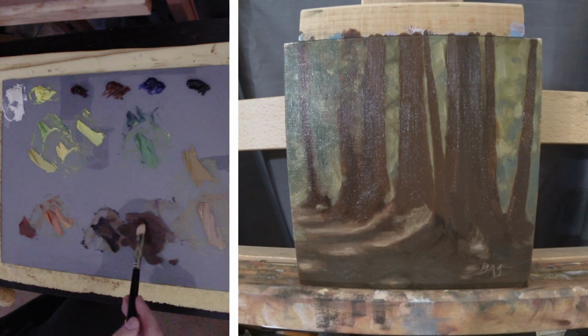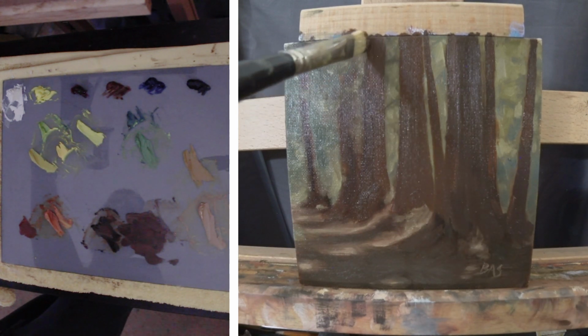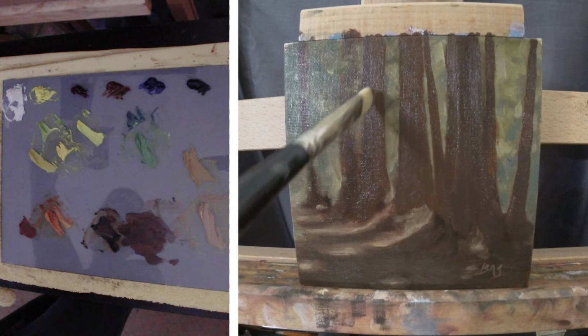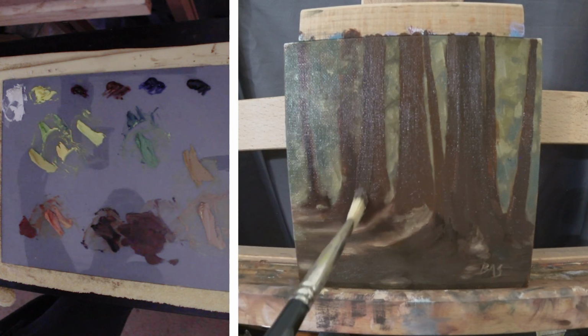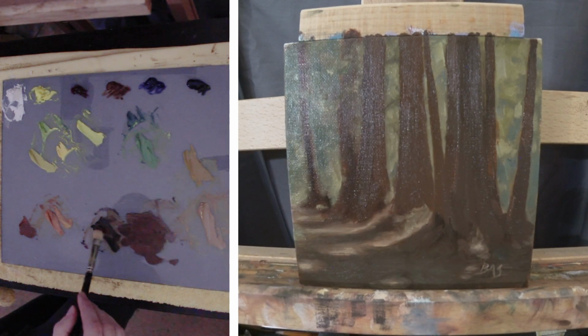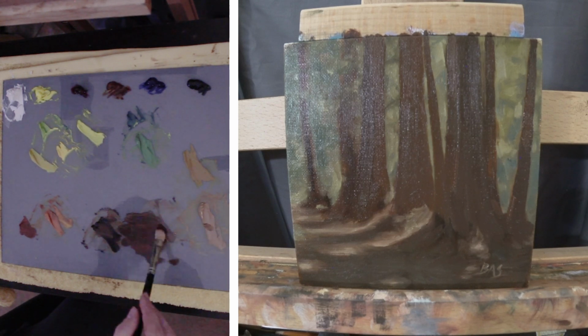And painting landscapes is so fun, man, because it's just so wild. You know, you can add so much. You don't have to be so precise like portraits that I've been doing lately. The portraits are just, you have to be very precise.